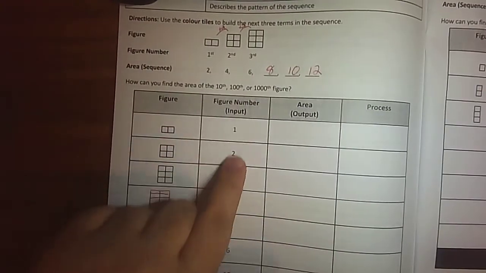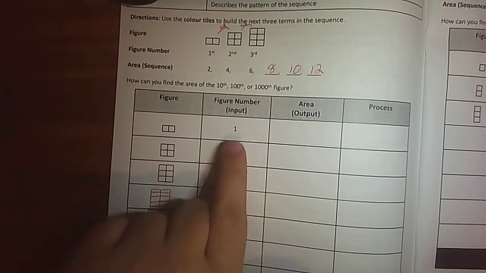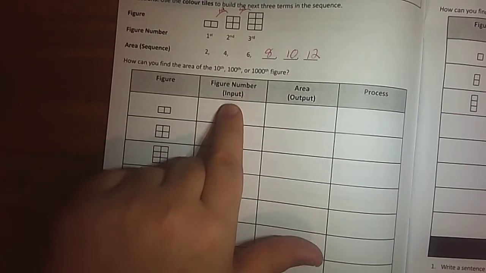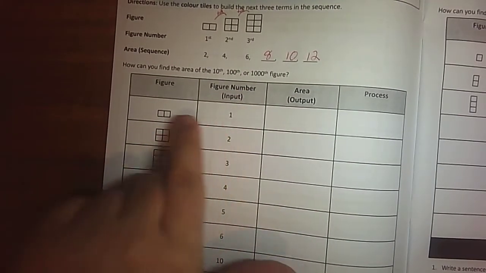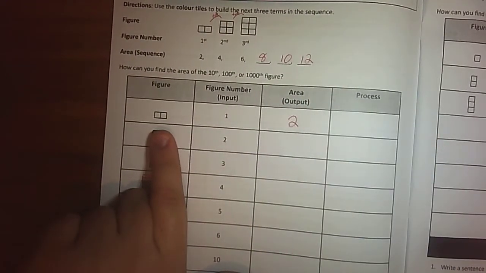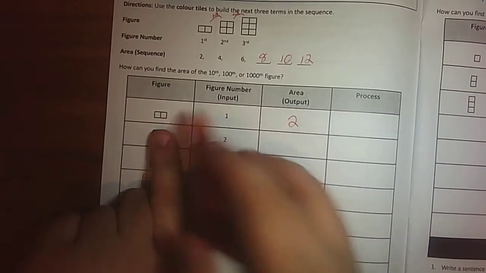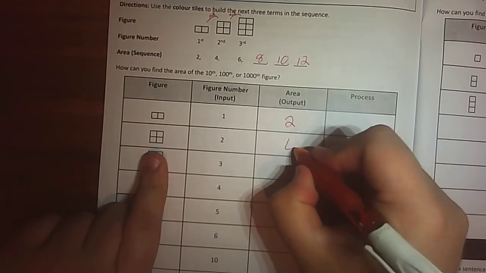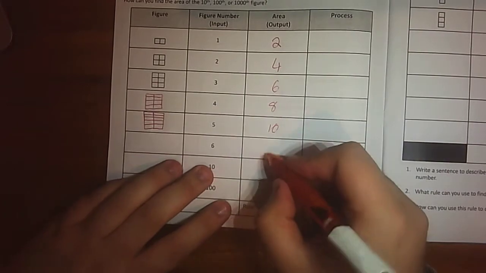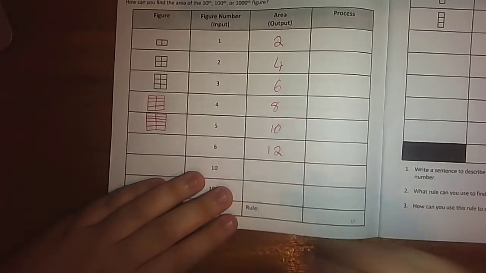Okay. So this column here tells me what number of the pattern I'm in. This is the first number in the pattern, the second number, the third number in the pattern. We call this the input. So for the first pattern, what did I get out? My area for the first one was 2 blocks. What about for the second one? That one was 4 blocks. Then 6 blocks, 8 blocks, 10 blocks. You can continue filling in that table. If I had 6 blocks in the input, the output would be 12.